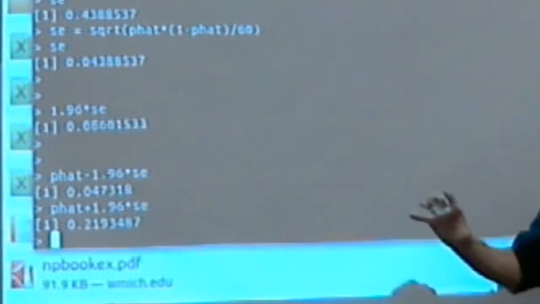So I'm very confident that the proportion of people that turn left at this intersection over this time period, et cetera, is between 0.047 and 0.21. You might have a few clauses or phrases in there to modify what's going on. If you're talking to your boss, you might shorten it to 5% to 20%.